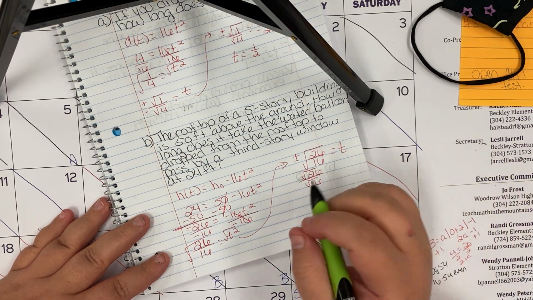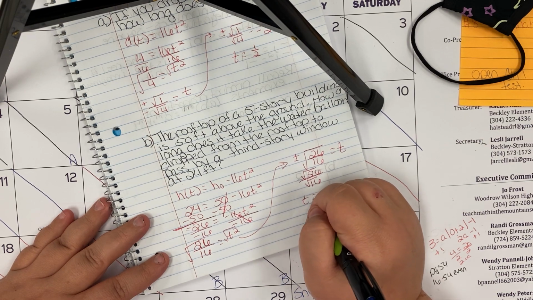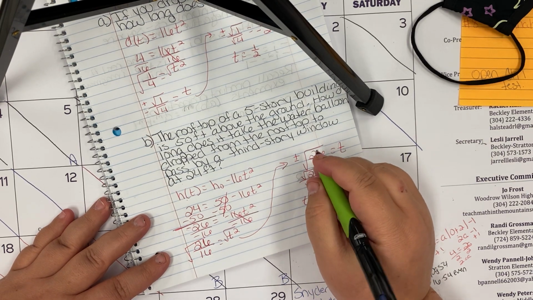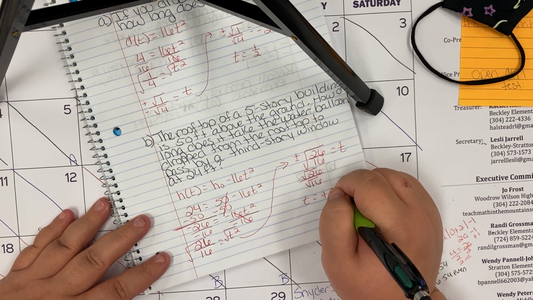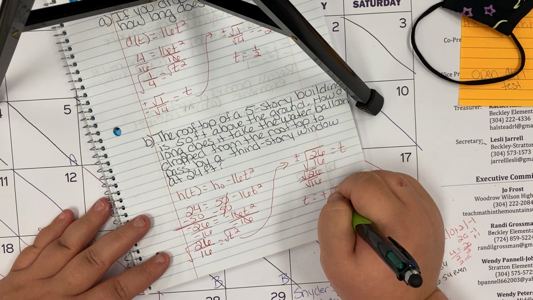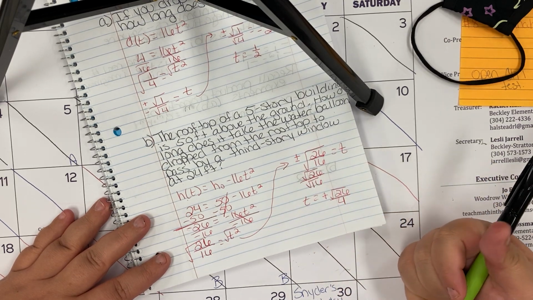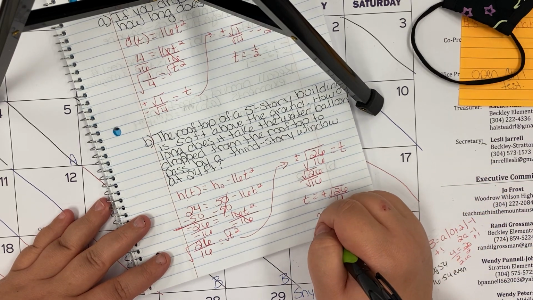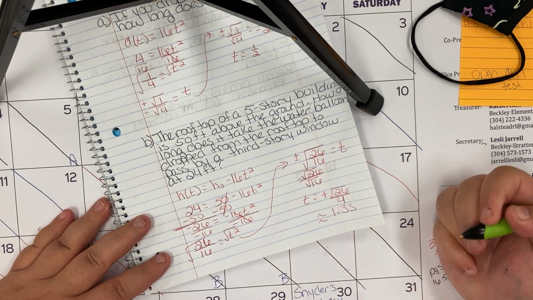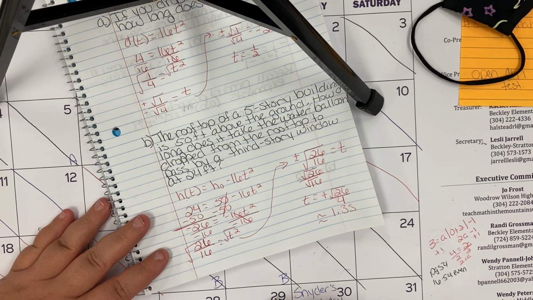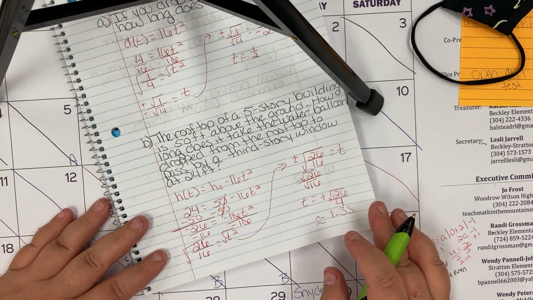Square root of 26 cannot be broken down. So t is going to equal positive square root of 26 over 4. That is about 1.3 seconds. And that's your answer.